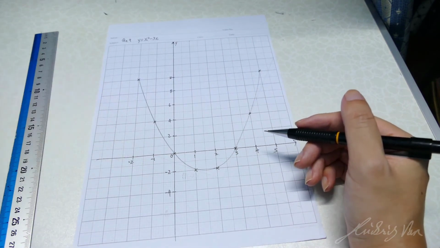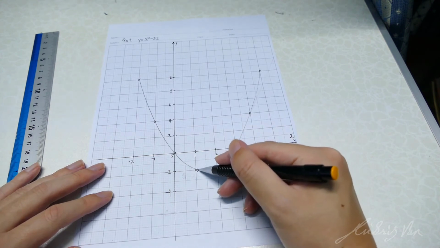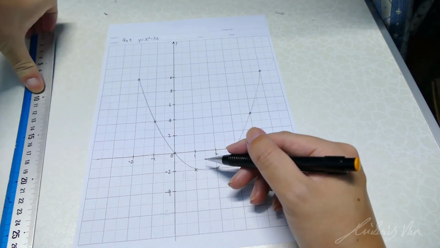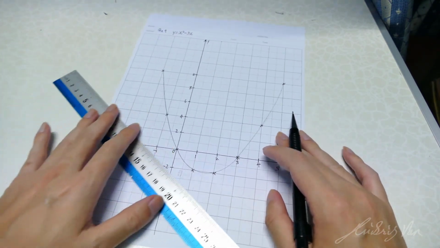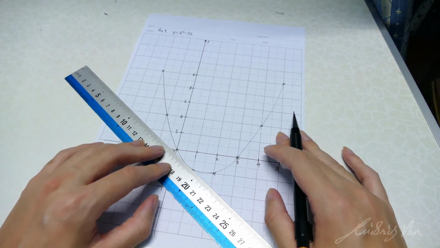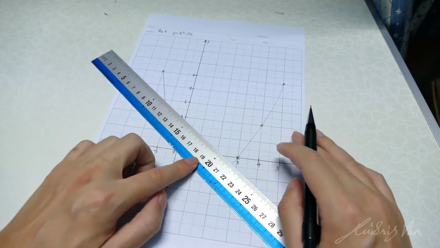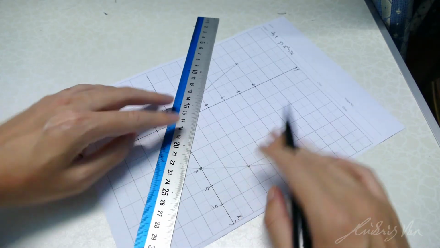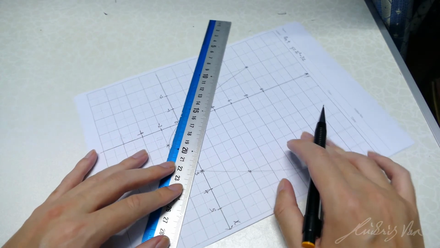So let us start with when x is equals to 1. We need to draw a tangent down here. So like what I said, a tangent is a line, a straight line that just touches the curve. So I can do it like this, or I can do it like this. But I would not recommend you doing it this way because you cannot have a good view of what it is cutting.